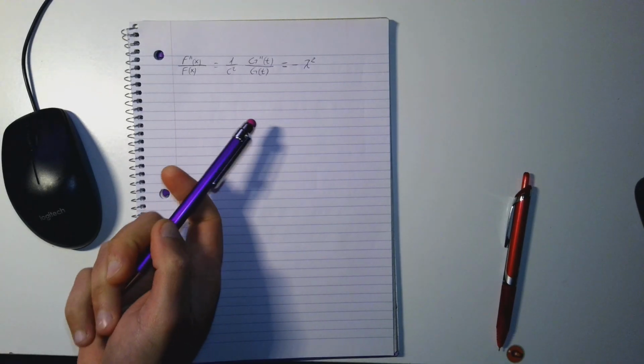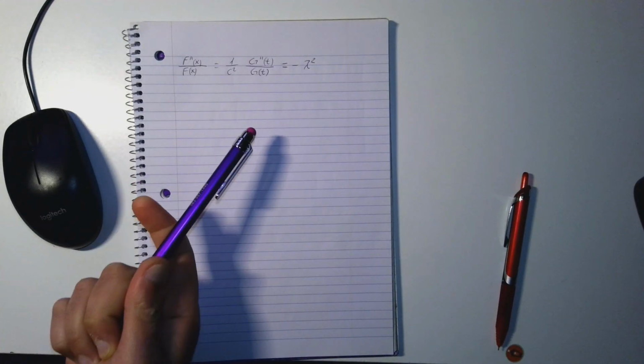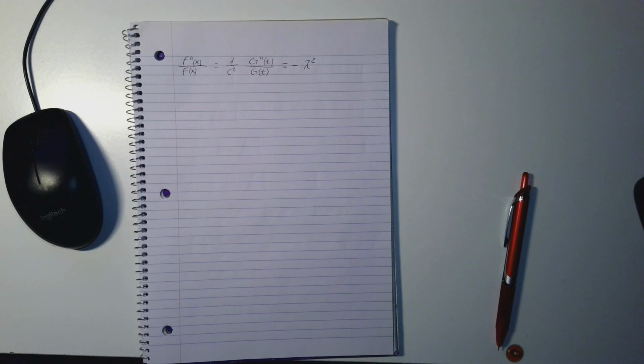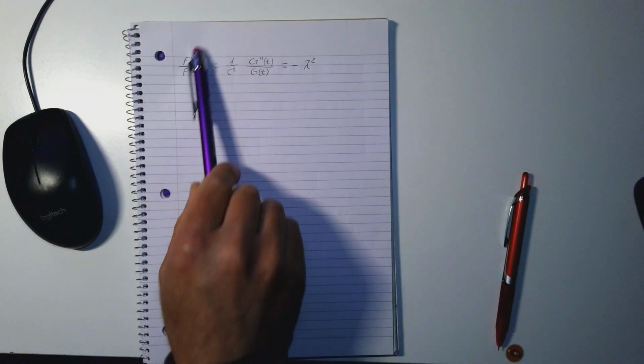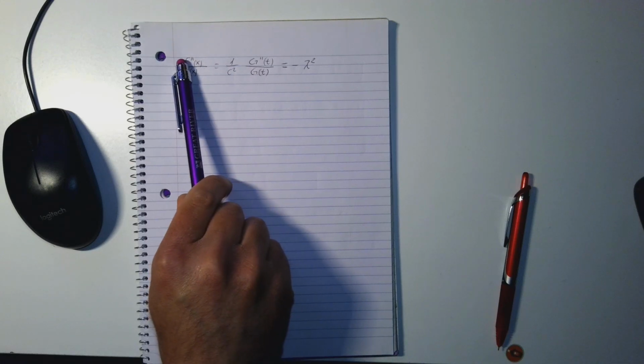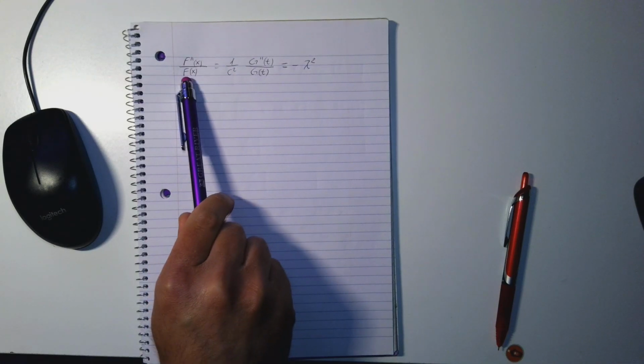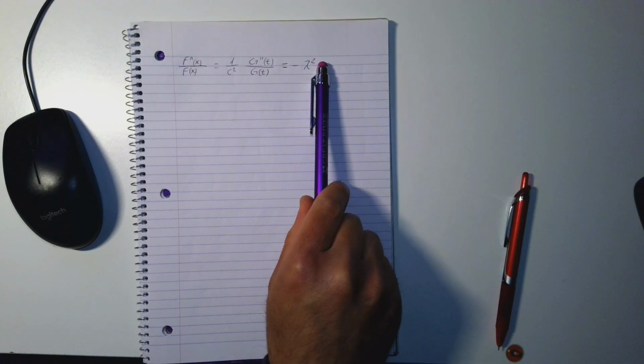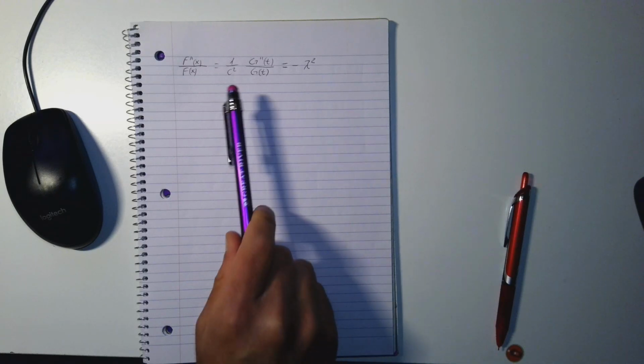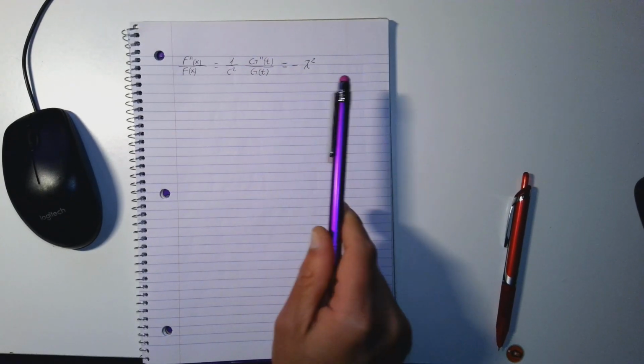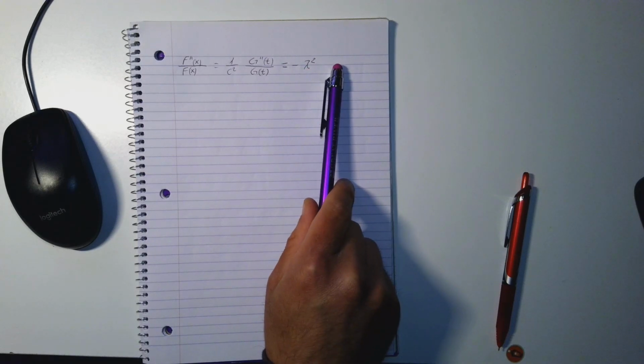So now basically what we have is not one equation anymore, but two equations. One is f double prime divided by f equal to negative lambda square, and the other one is 1 over c square g double prime over g also equal to negative lambda square.